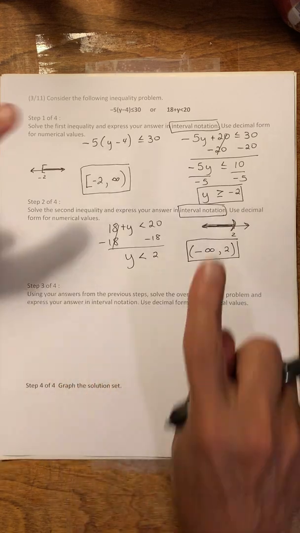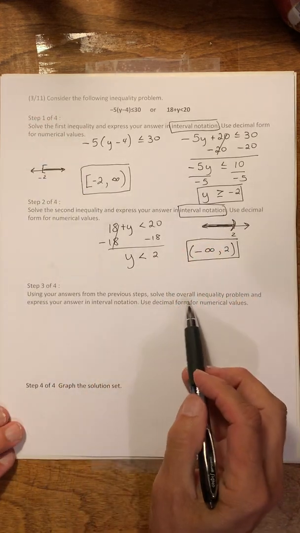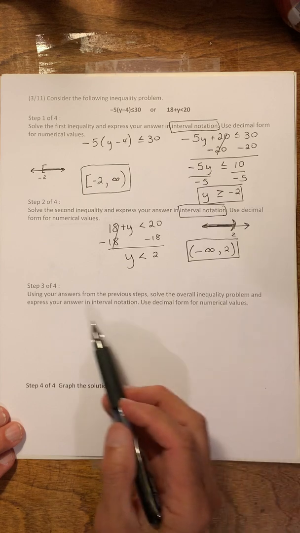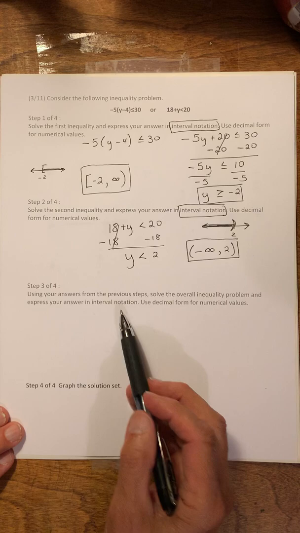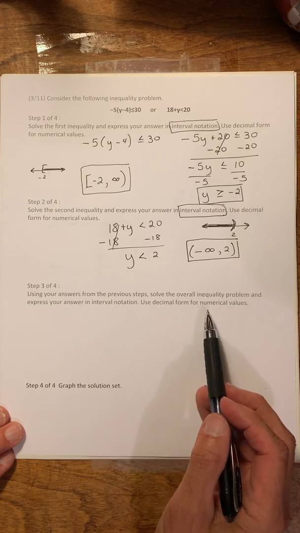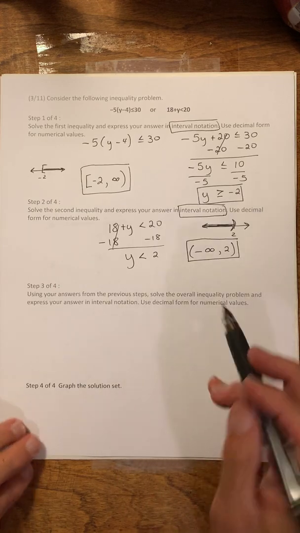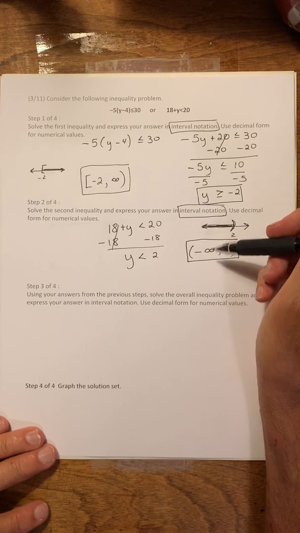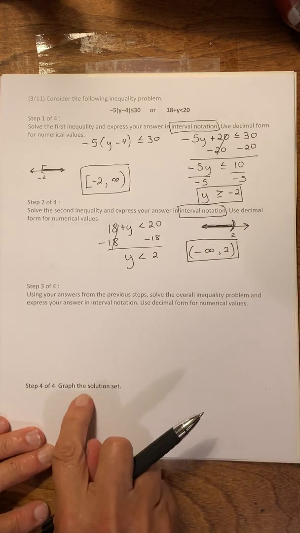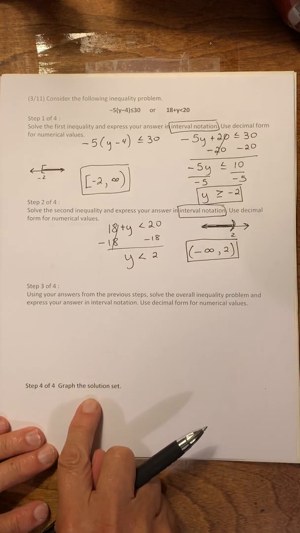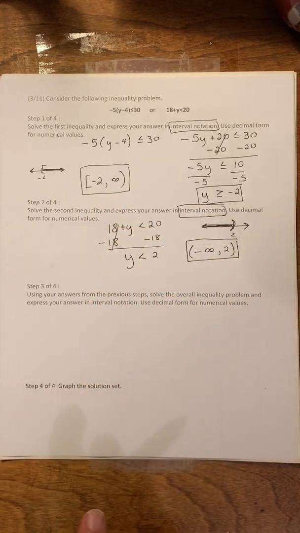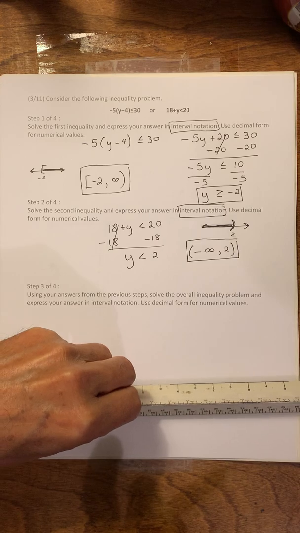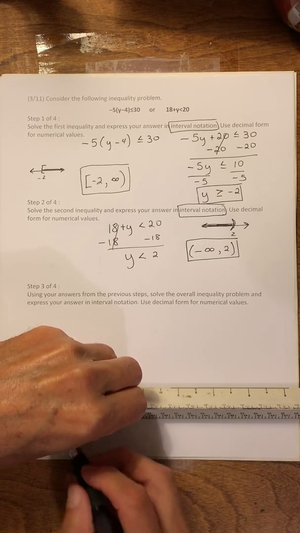Now, using your answers from the previous steps, solve the overall inequality problem and express your answer in interval notation. Use decimal form for numerical values. Now, from my perspective, it's going to be easier for us to graph the thing first before we see what the combined solution set is. So let's go ahead and graph it.